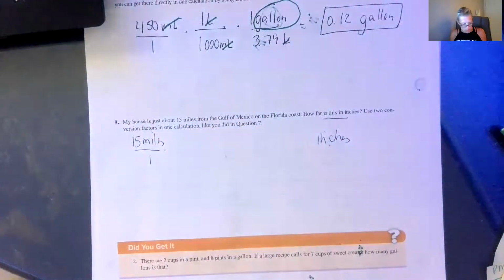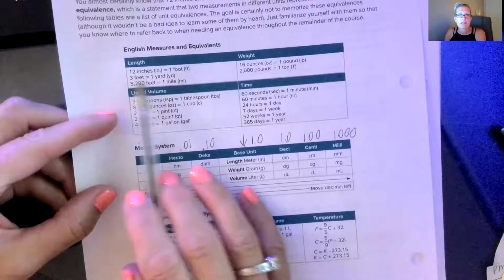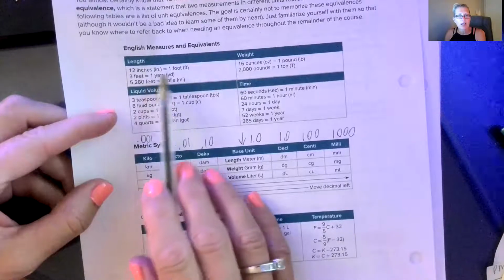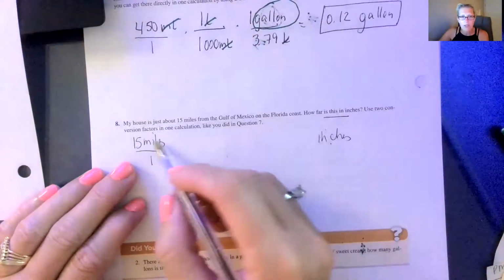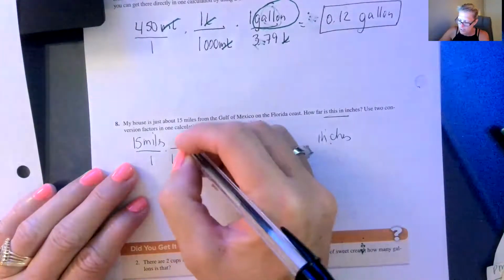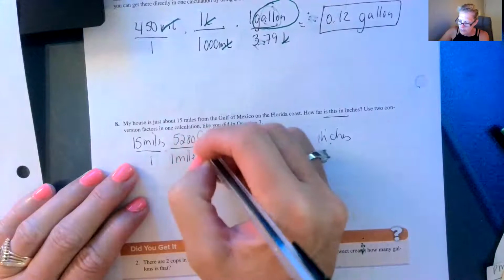And then I need to go to my calculations at the beginning of the lesson. Remember on page 56, they did tell us that 1 mile is 5,280 feet and 1 foot is 12 inches. So 1 mile, if I want to cancel out miles, then I have to do miles on bottom. So 1 mile on bottom is 5,280 feet.